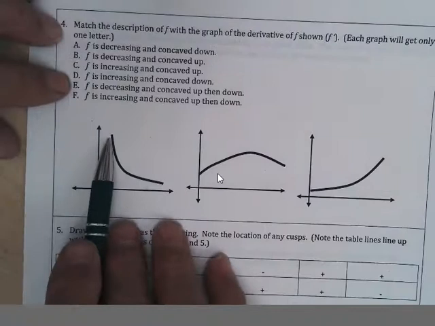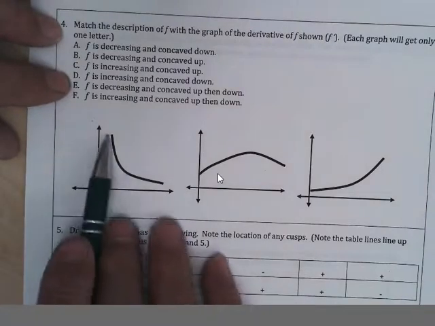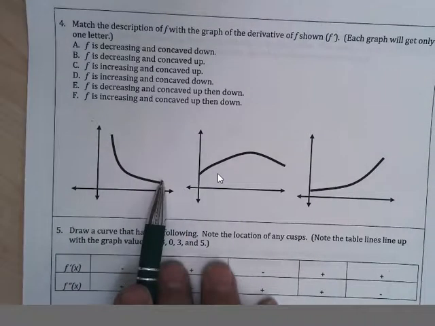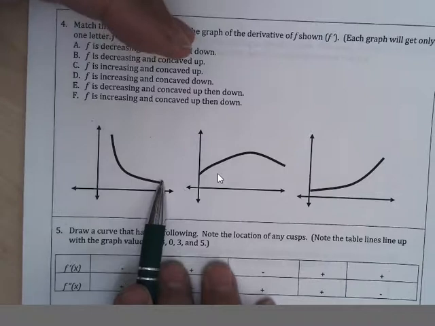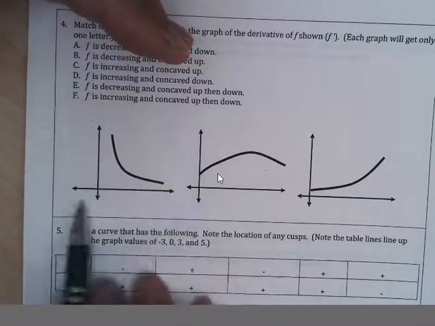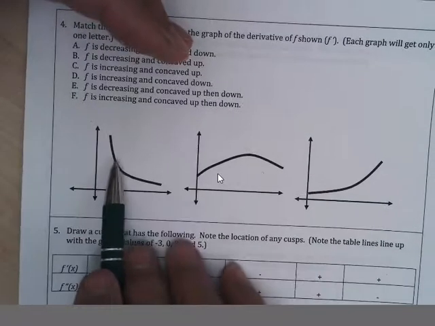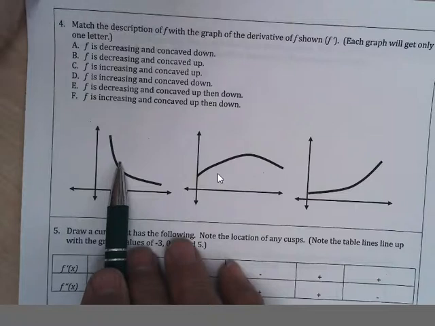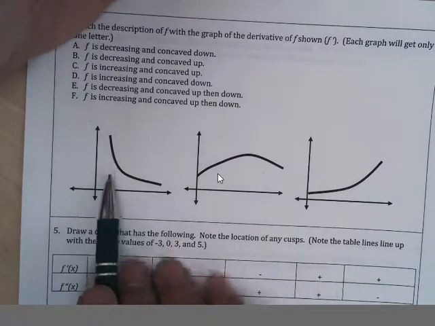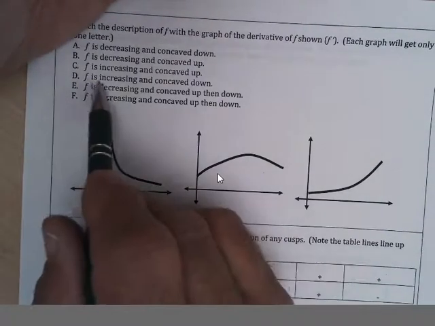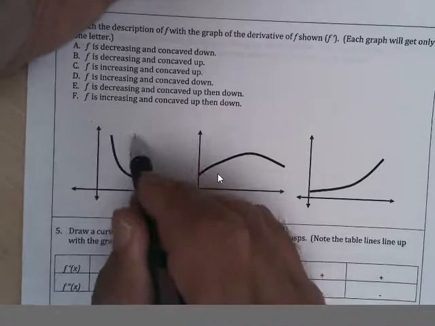And if you want, the second derivative would be the slope of this, which is a negative slope, which means it's concave down, but this is all above this line, so it's a positive slope, concave down. So it's increasing and concave down, so this has to be D.